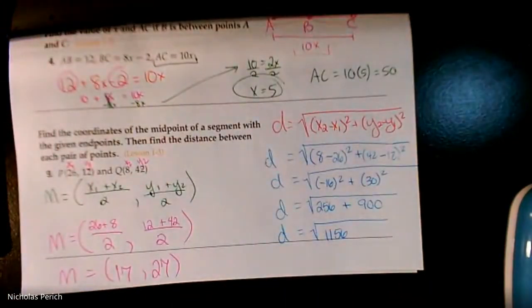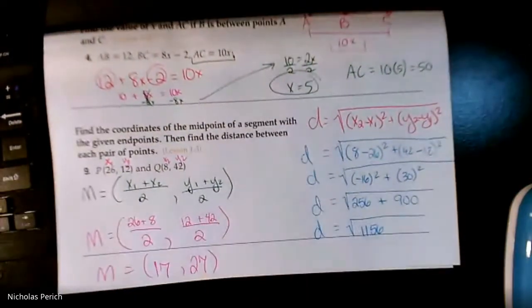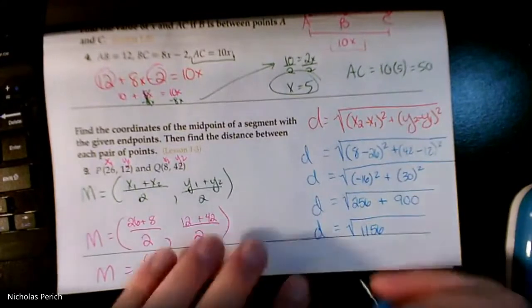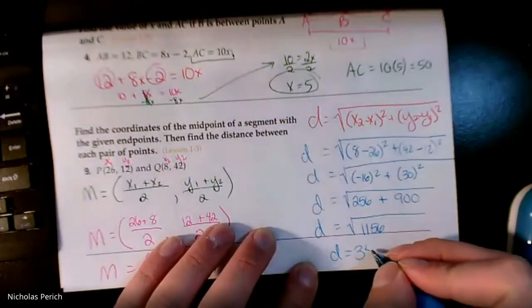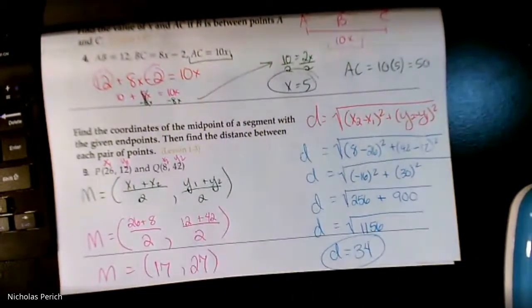Let's see. Let's ask Siri. What is the square root of 1,156? The square root of 1,156 is 34. Look at that. Who would have thought? Wait, what did I say? 34. Yeah, 34. Cool. Didn't have to worry about factor trees or anything like that. It's not cheating.